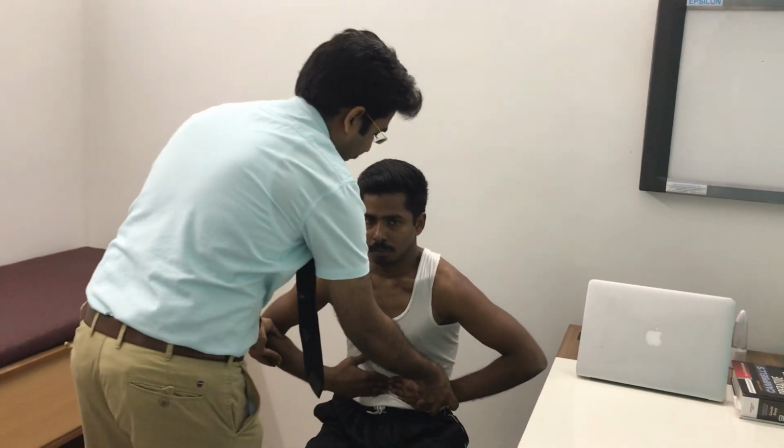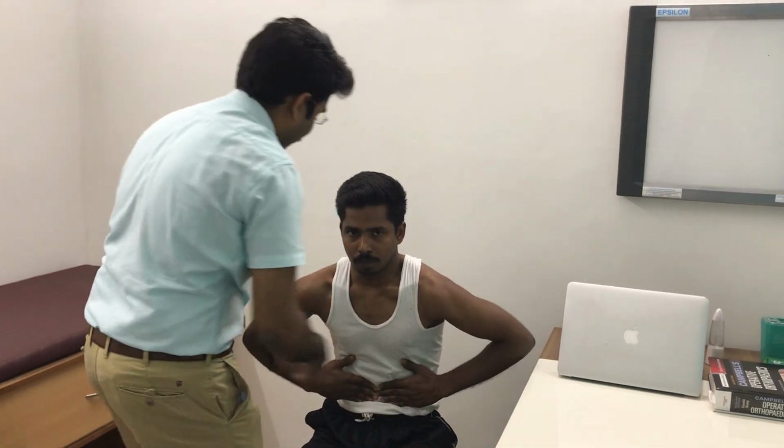The other test being the Napoleon's belly press test, where I tell the patient to press his belly with both hands, getting his elbows out, yeah, and not pressing at the wrist, yeah. This could be not possible in cases of subscapularis muscle injury.